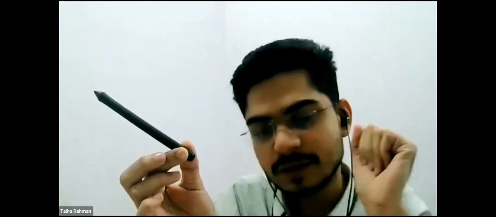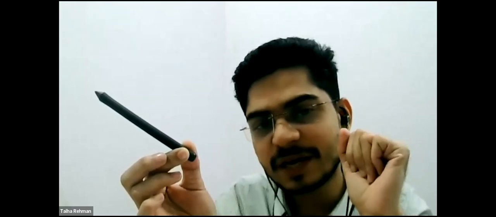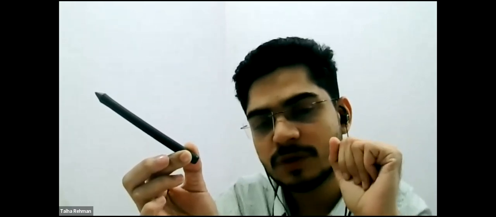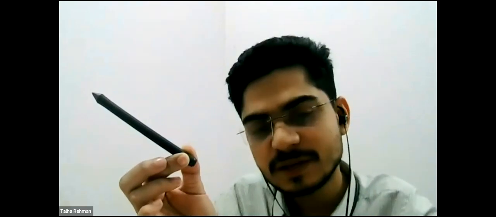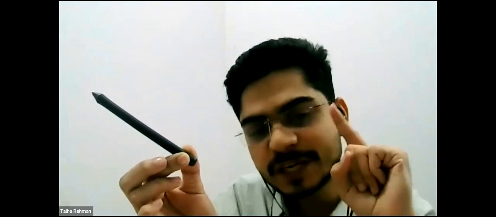Magnitude of this vector. I told you, we represent the vector in the form of an arrow. The length of the arrow represents the magnitude of that vector, and the arrowhead is representing the direction.